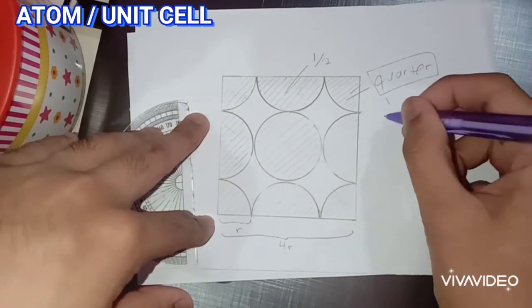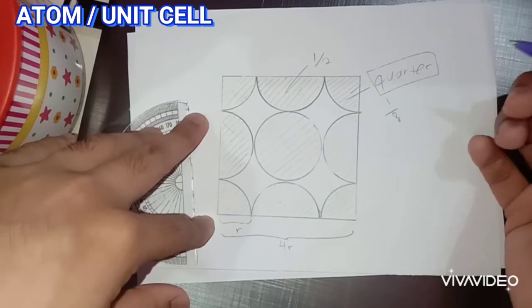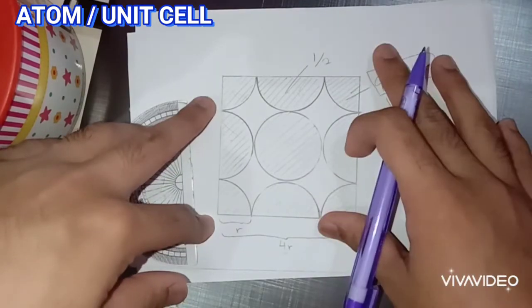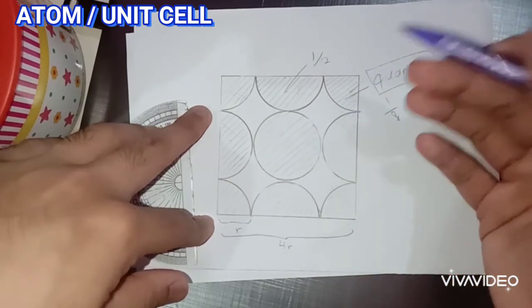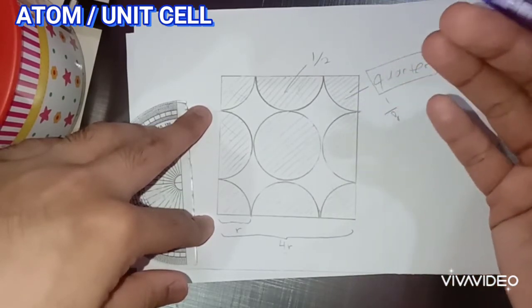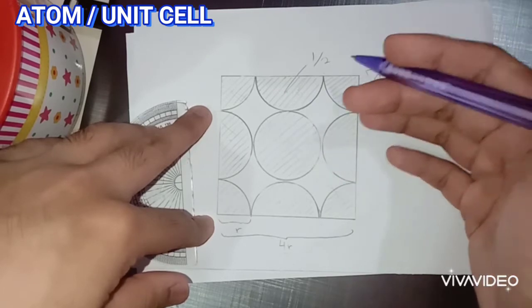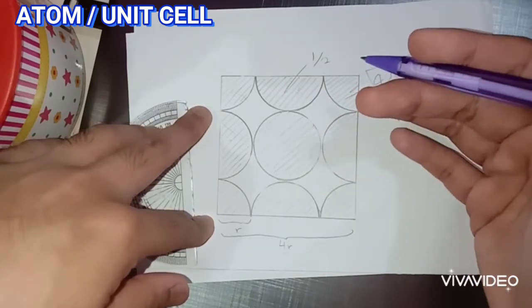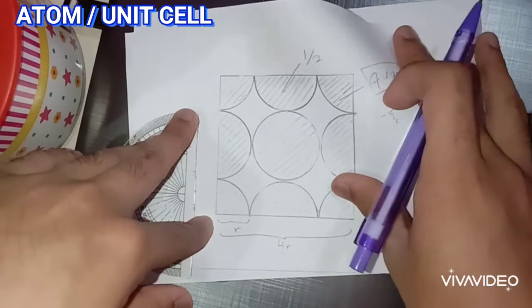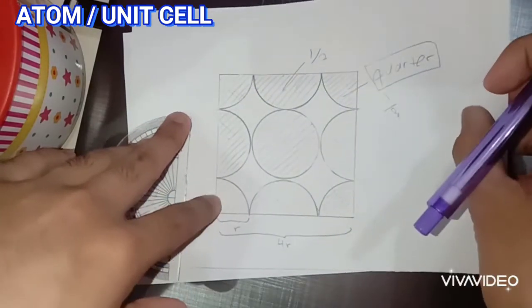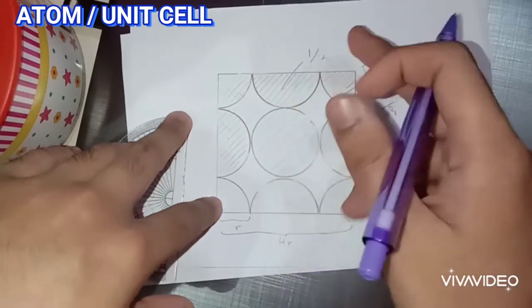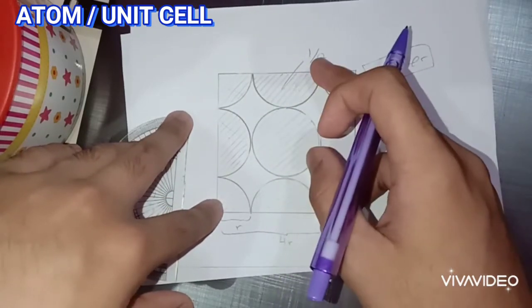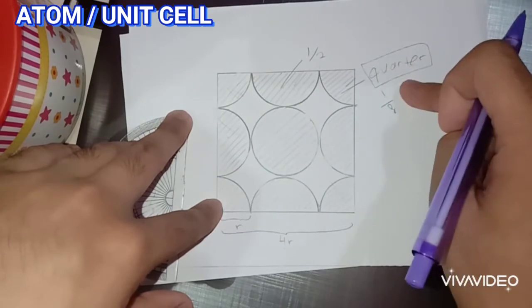Instead it will be 1 over 8. Note that this is not a circle but a sphere, because we are dealing with 3D drawings. So we have half for the face atoms and a quarter for the edge atoms.